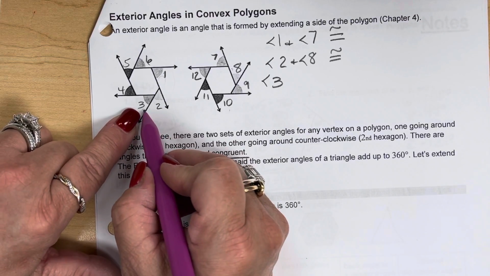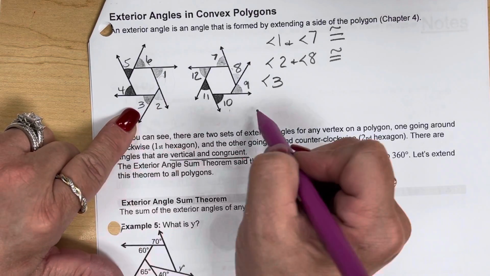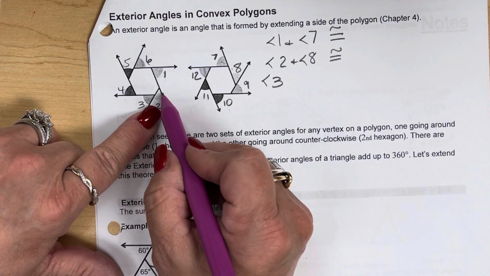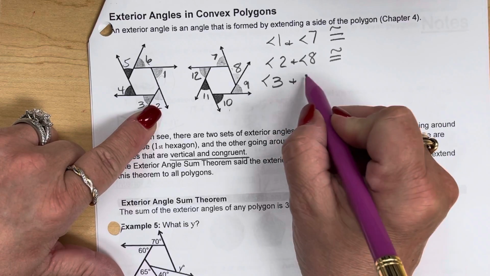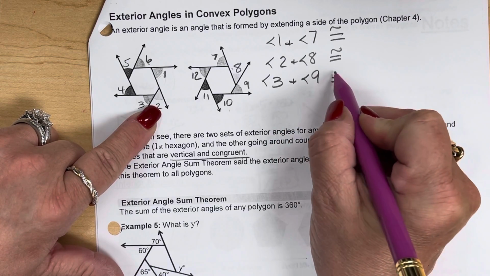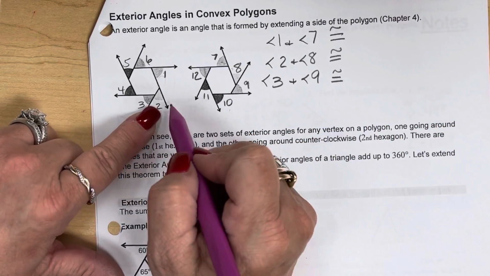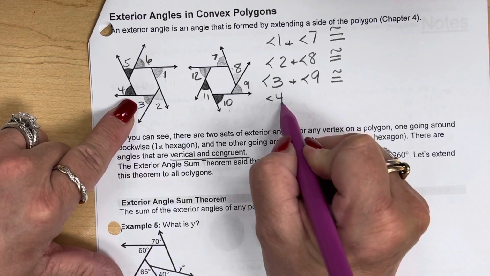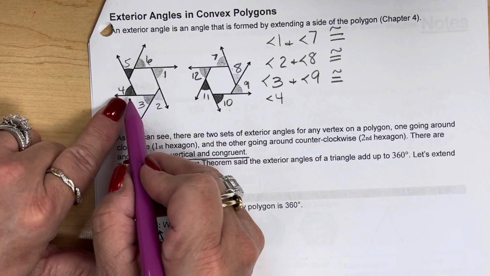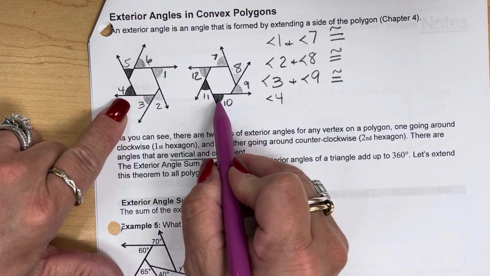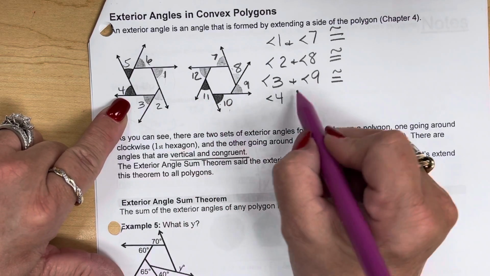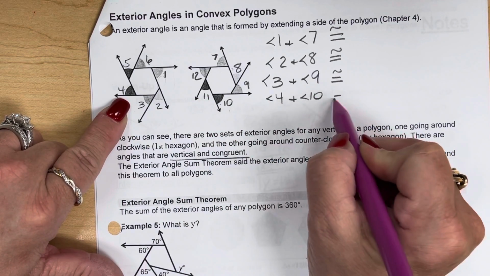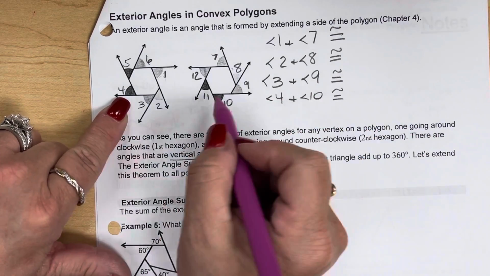If you look at where angle 3 is, which one would be directly across from that would be 9. So 3 and 9 would be congruent to each other. Let's keep going around. Angle 4. Look at where 4 is. And 10. 4 and 10 would be vertical, and they would be congruent to each other.